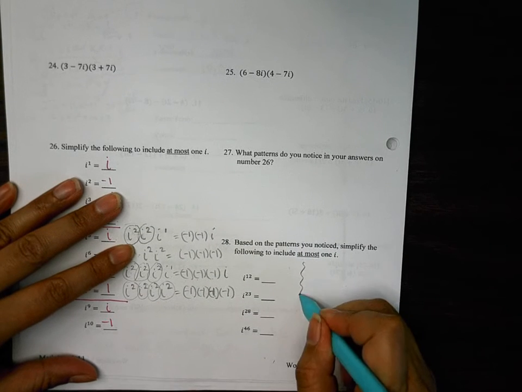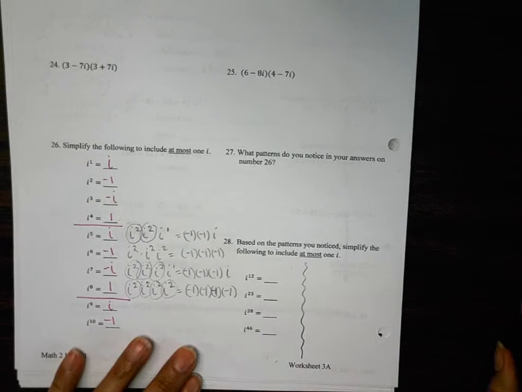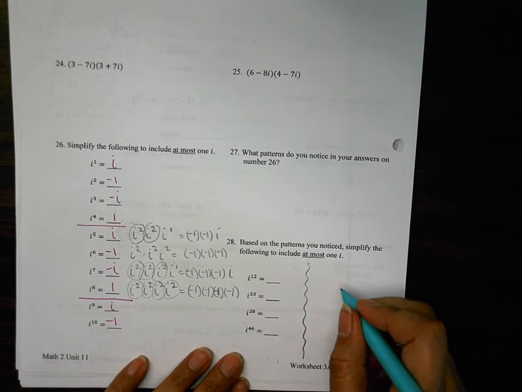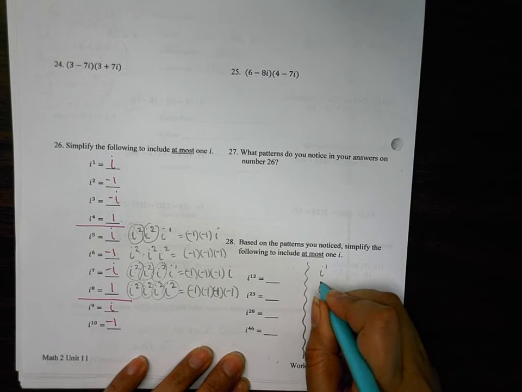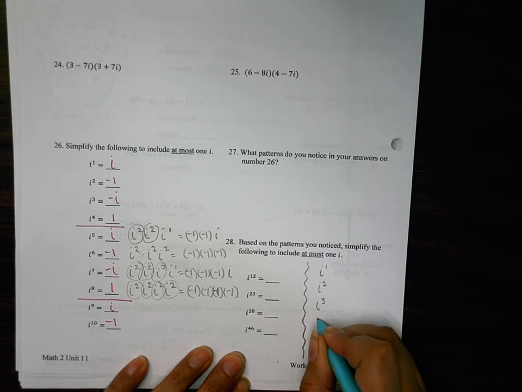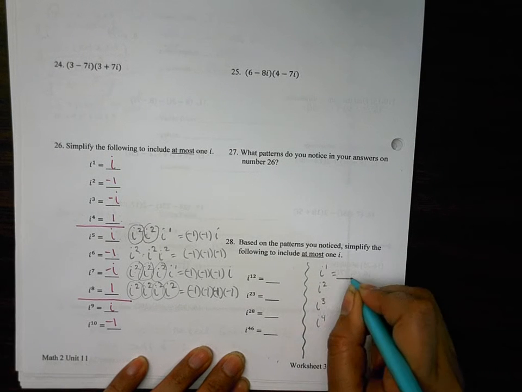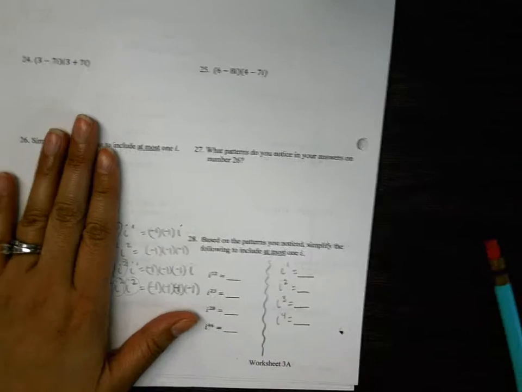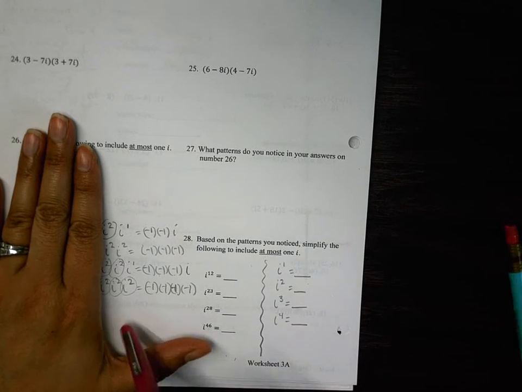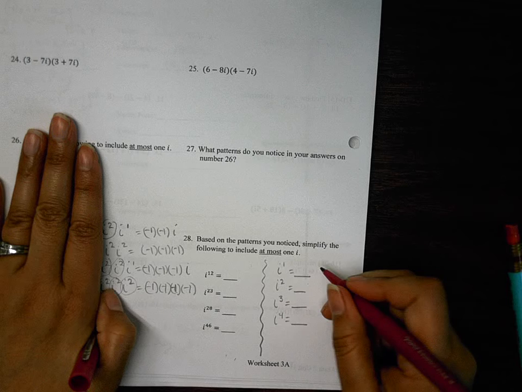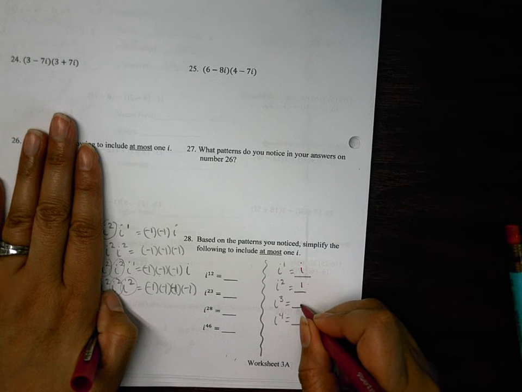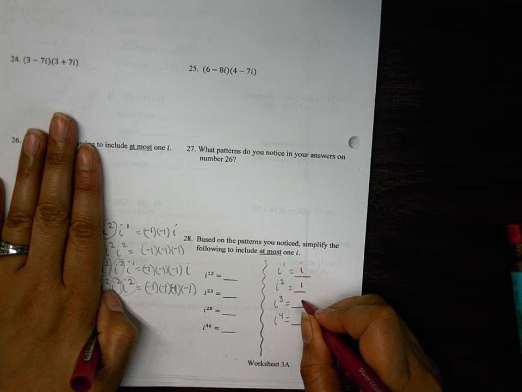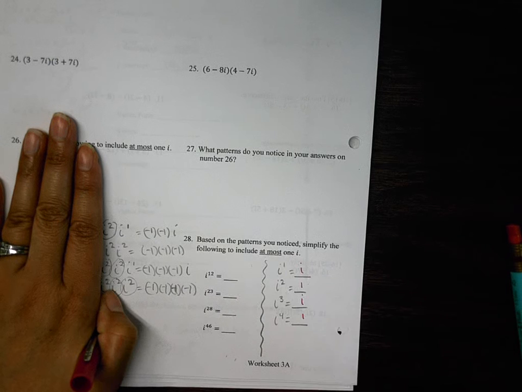You can probably squeeze it in here. Maybe we'll do it in there only because I don't want to put in a separate piece of paper. We're going to figure out the shortcut. So i to the 1st, i to the 2nd, i to the 3rd, i to the 4th. What was the way we fill this in, without looking over here? It was "I won." What's next?